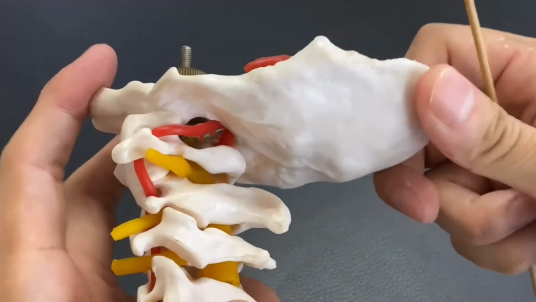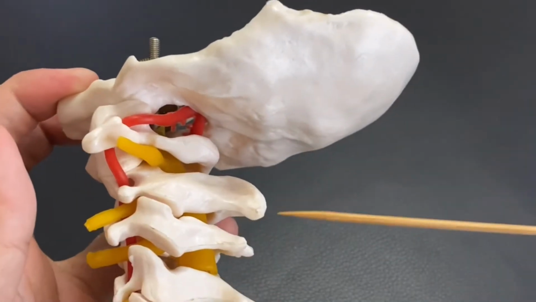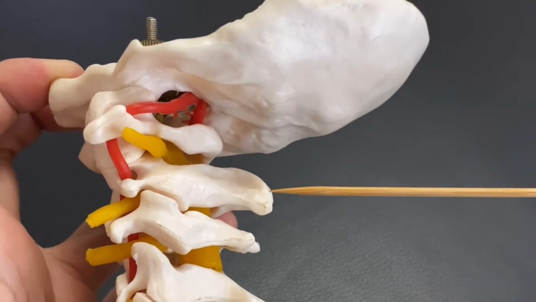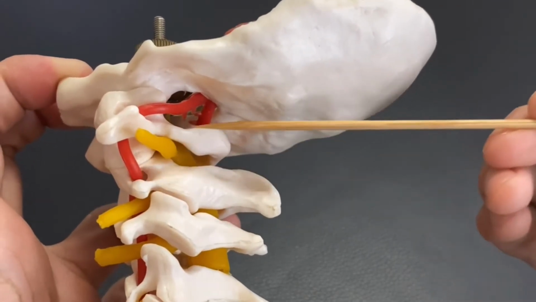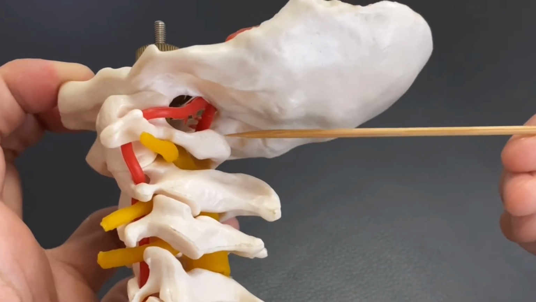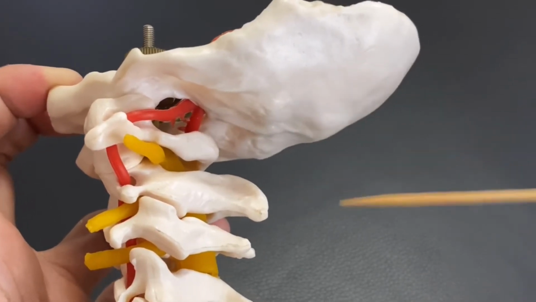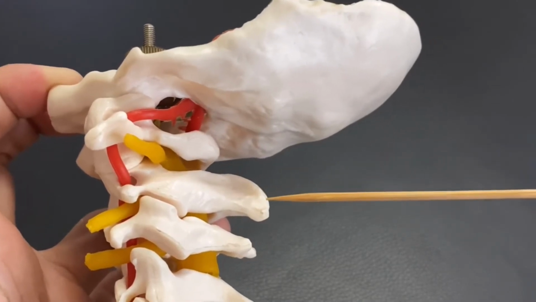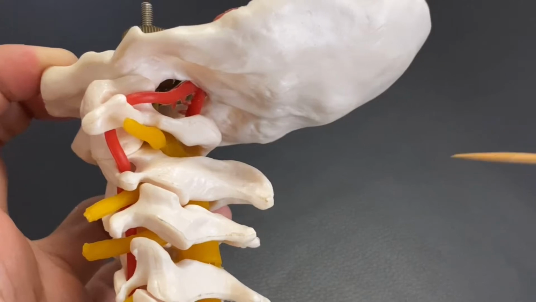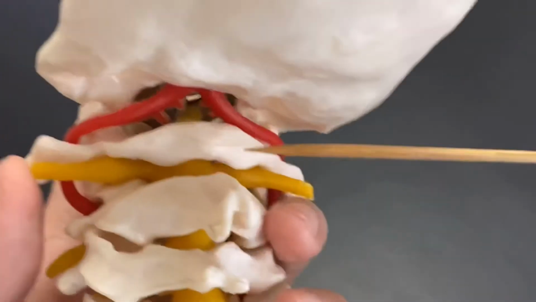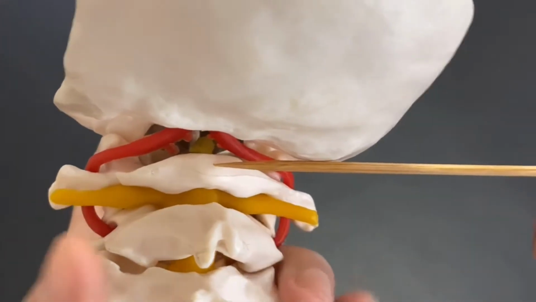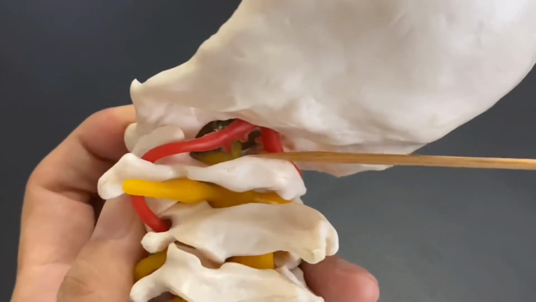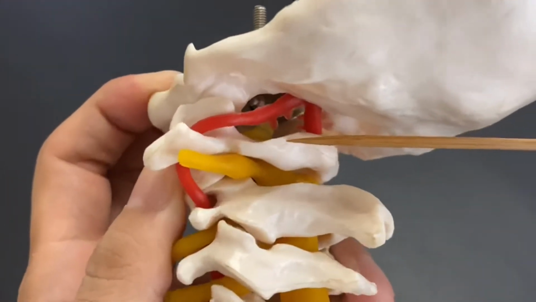So, when you try to feel a spinous process, the uppermost spinous process you feel is actually C2, because C1 does not have a spinous process. You are looking for the spinous process on the upper cervical spine. The most superior spinous process you feel is C2, okay? C1 does not have a spinous process. C1 has a transverse process, okay?